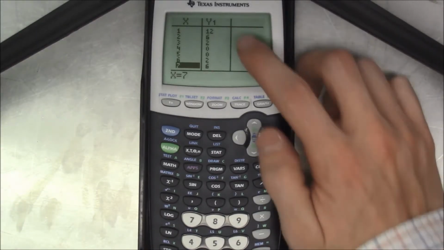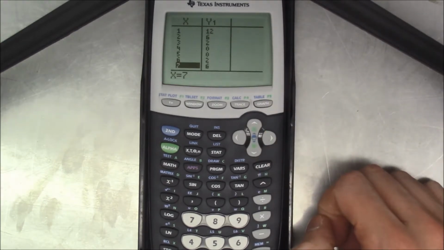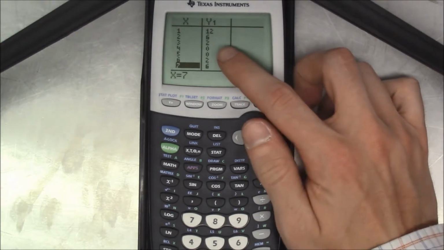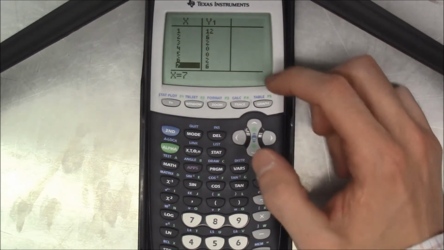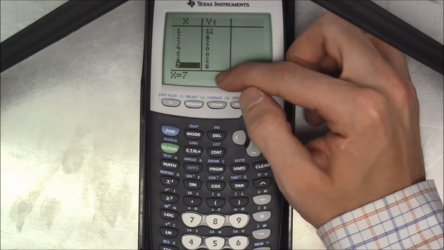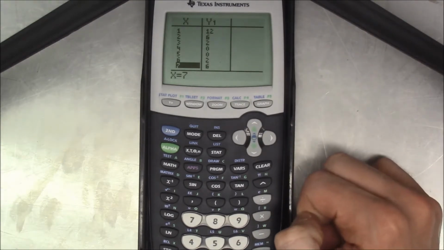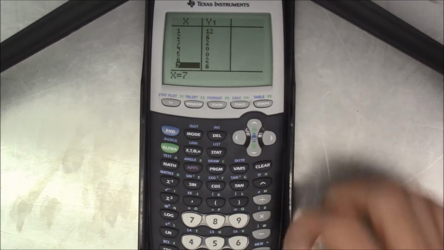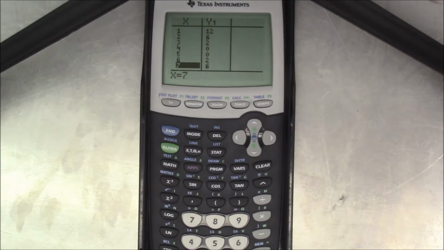On my table, there is no clear, distinct vertex point. I know it has to be between the x values of 4 and 5 because that's where my rate of change switches from negative to positive. On your table, you should see a distinct vertex at the point 5, negative 4.